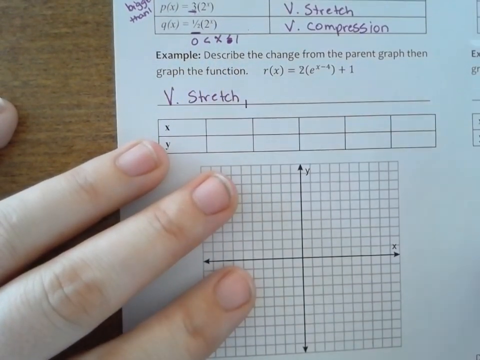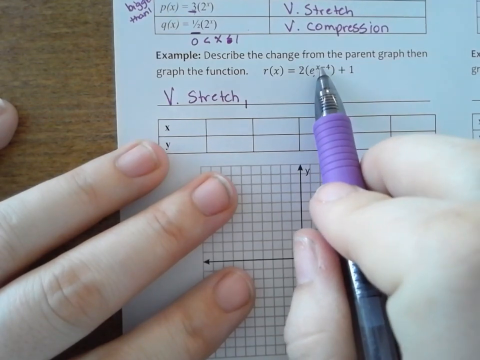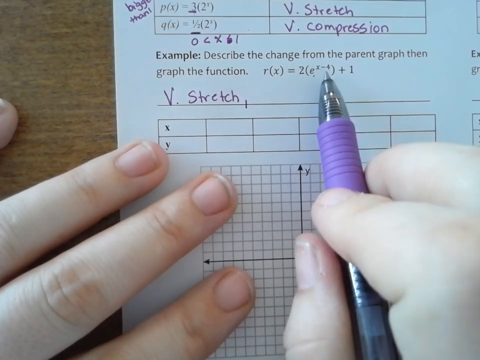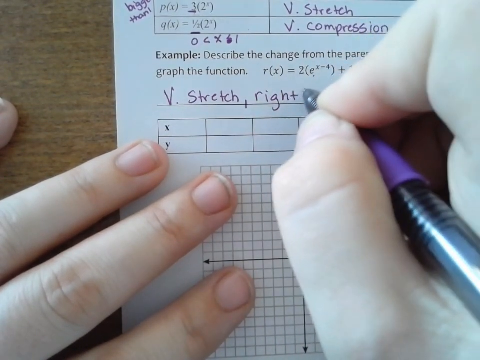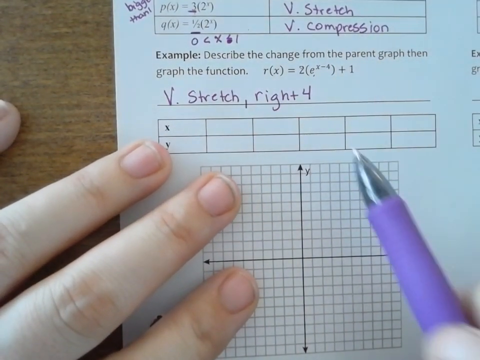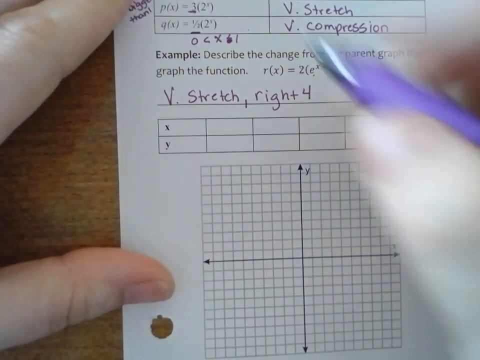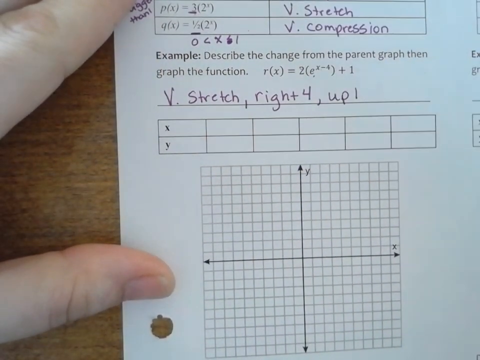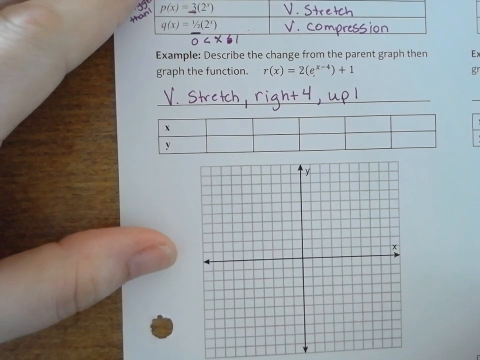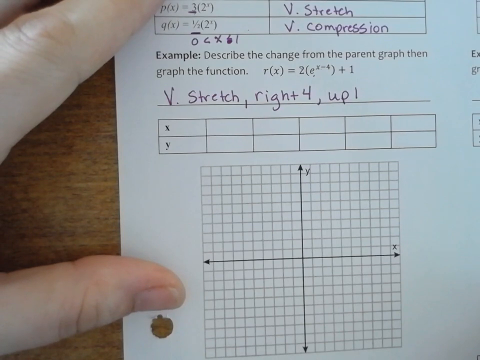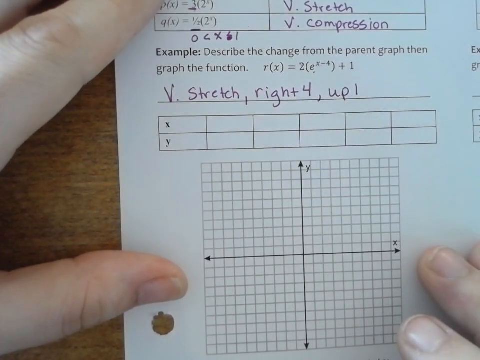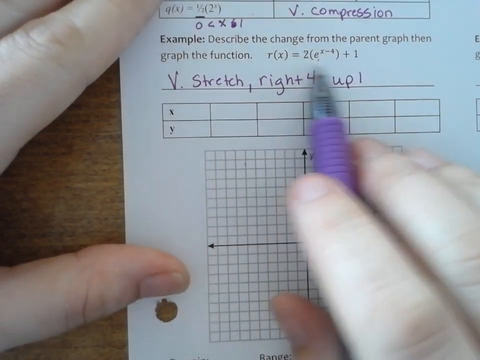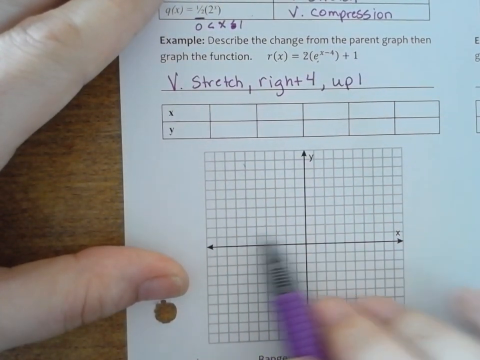For e to the x minus 4, since that minus 4 is with the x, this is going to move the whole function right 4. Then the plus 1 at the very end is going to move it up 1. Here I like to pick some negative numbers and some positive numbers. You can put this into your calculator to figure out what those values are.